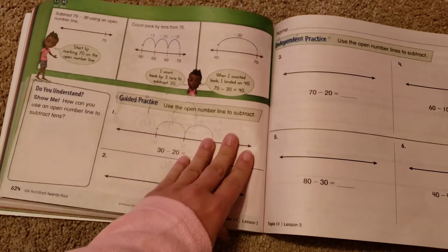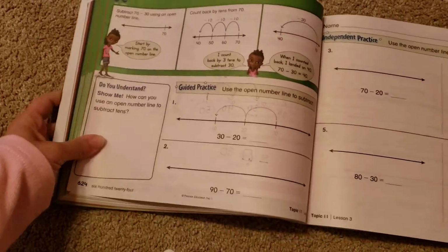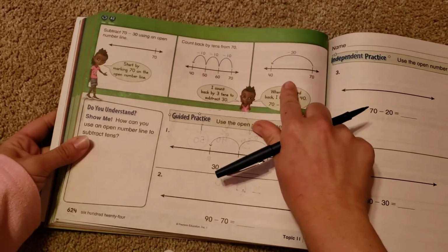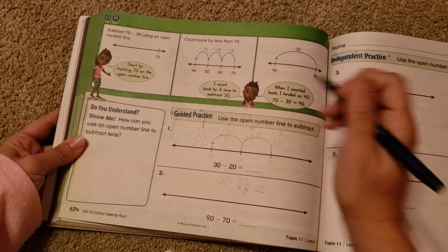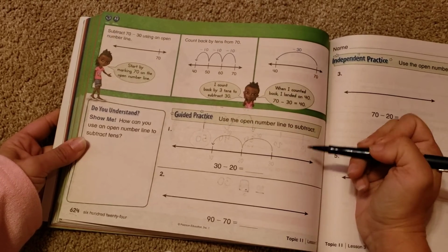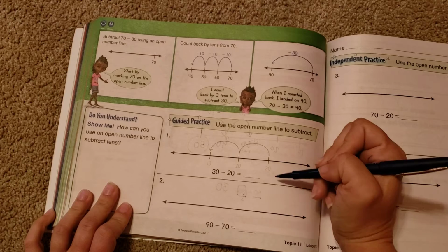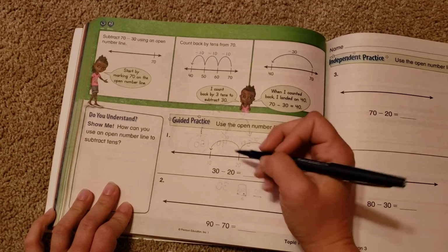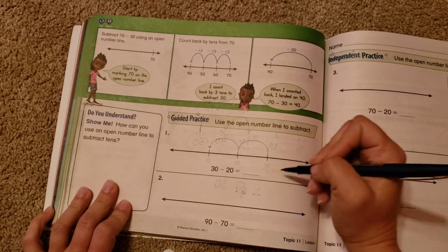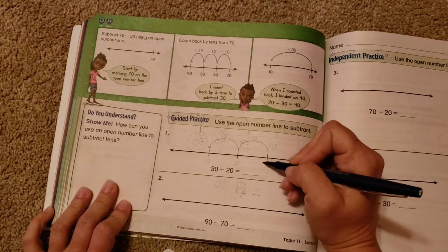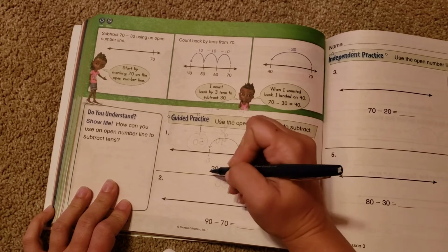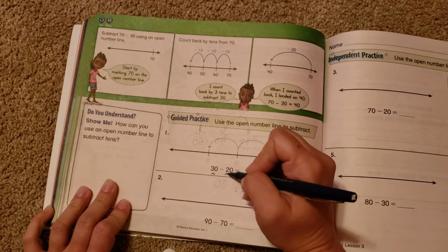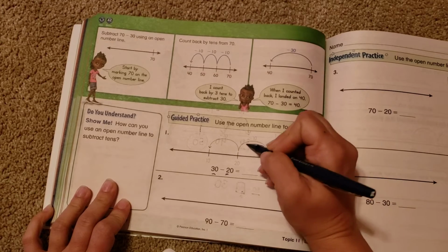Pages are sticking. Okay, there we go. On page 624, they give that same little lesson at the top, and then they do some practice down here. In number 1, they did our hops, but they didn't fill in our answer. They did give us the answer, but not on our line. So on the open number line, we're going to start at 30. That's our first number. We're going to hop back 2 times because there are 2 tens in 20.